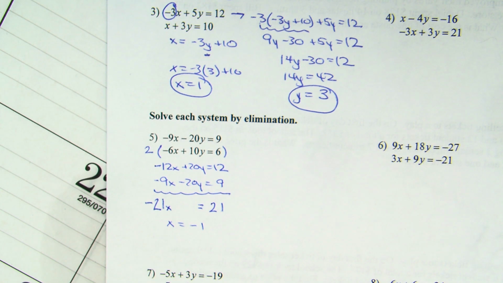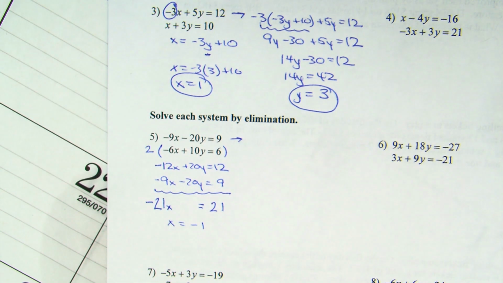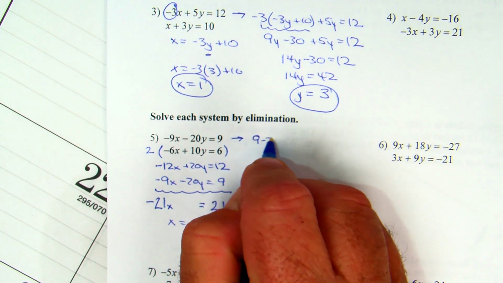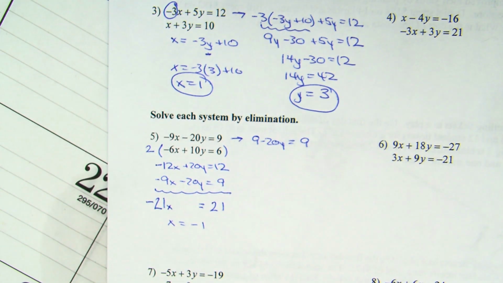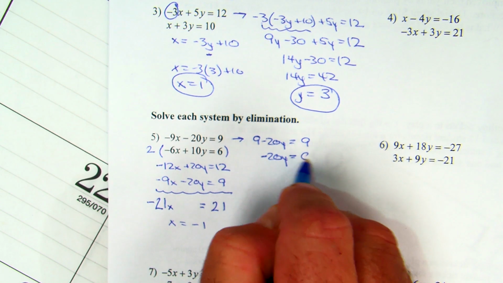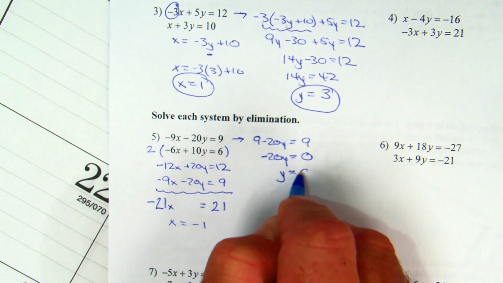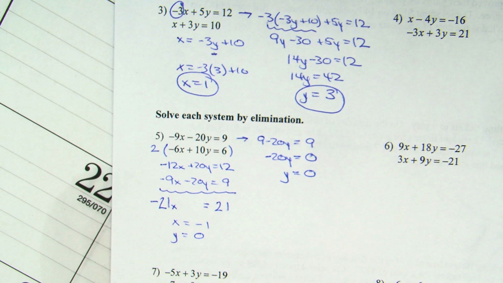I'm then going to take that value and plug it into either one of my original equations. If I plug the negative 1 into the top one, I'm going to end up with 9 minus 20y equals 9. When I subtract the 9 from both sides, I get negative 20y equals 0. And then divide by negative 20, and I get y equals 0. So my final answer would be negative 1, 0.